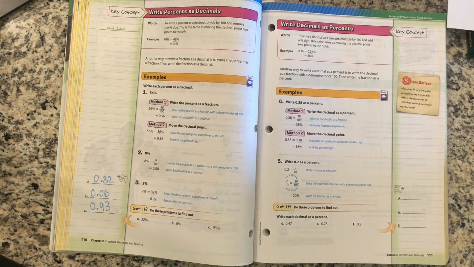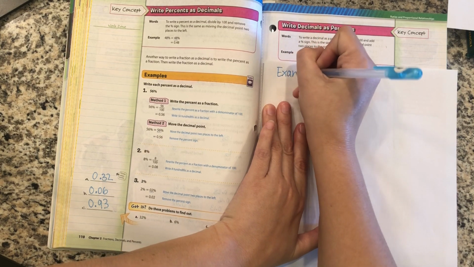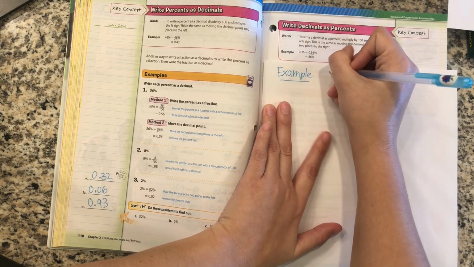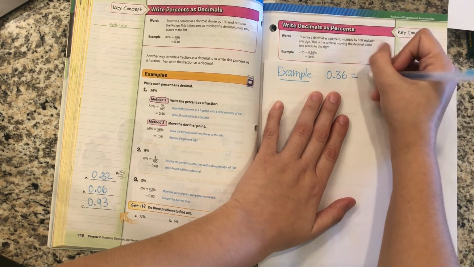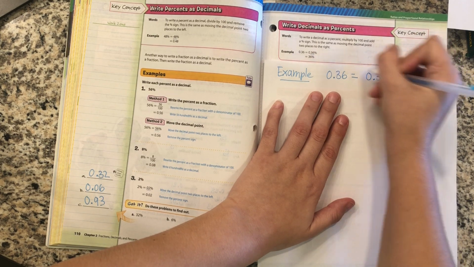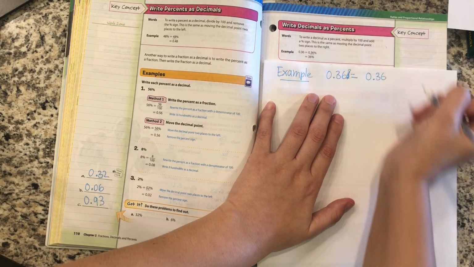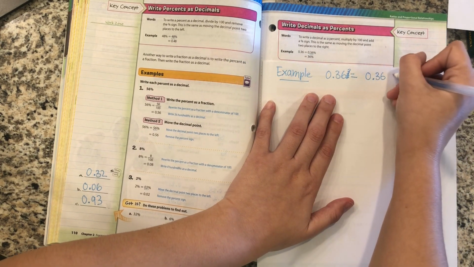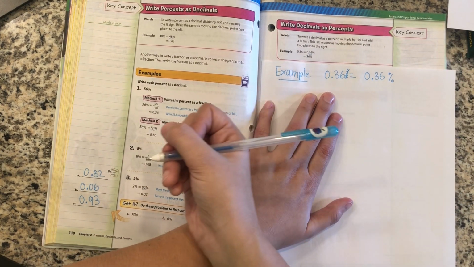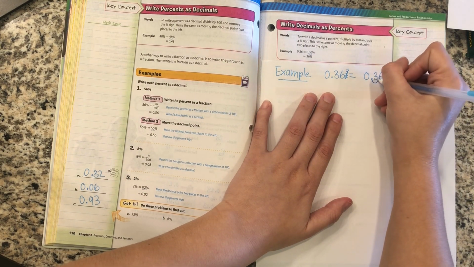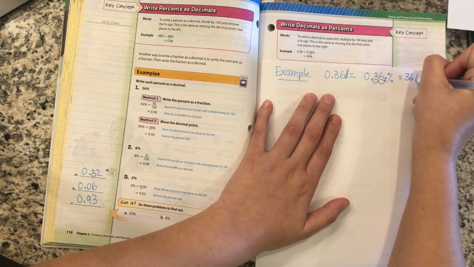So for example, if we have the decimal .36, 36 hundredths, we're going to add our percent sign. Now we're going to move our decimal 2 places to the right this time. So we'll go 1, 2 to here, which comes up to 36%.